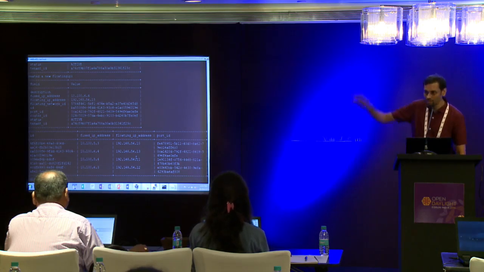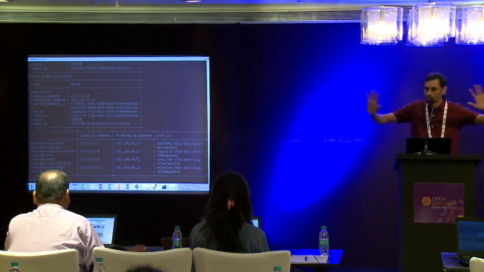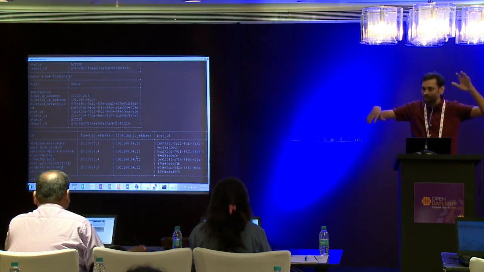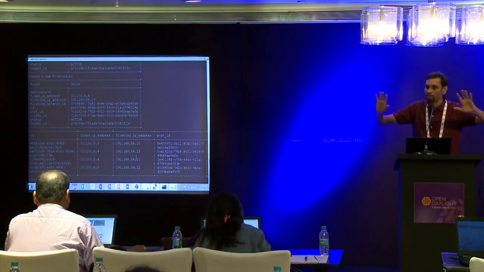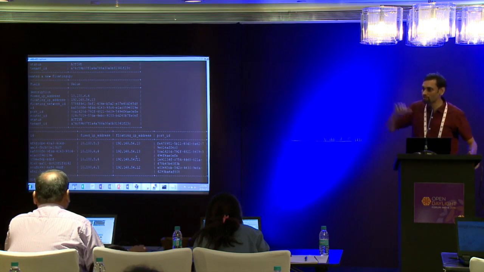Say Amazon runs 50 instances, it will have only 10 floating IPs. Those 10 will be dynamically associated to 10 of those 50 and things will be running. When they want to bring some instances down, the floating IPs get disassociated and reassociated to other live instances. So your traffic to the web server will continue from a user point of view. That's how they manage floating IP to fixed IP mapping.